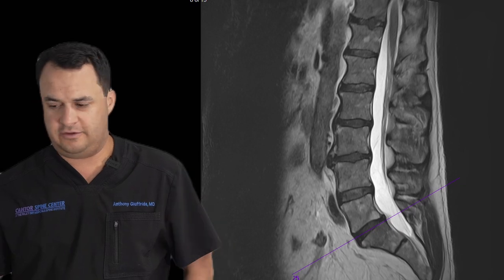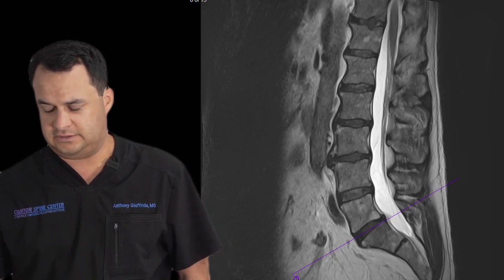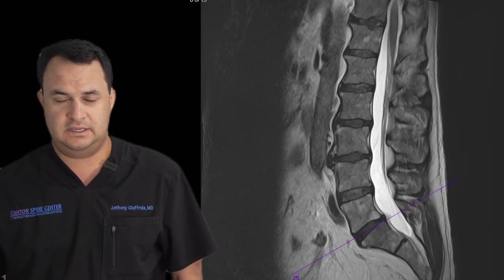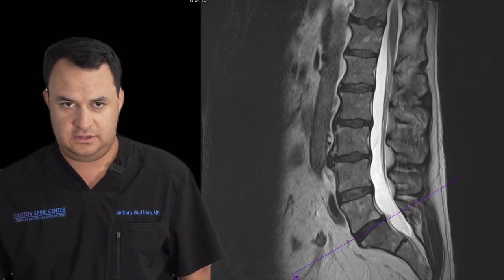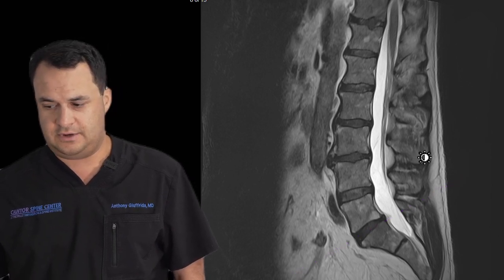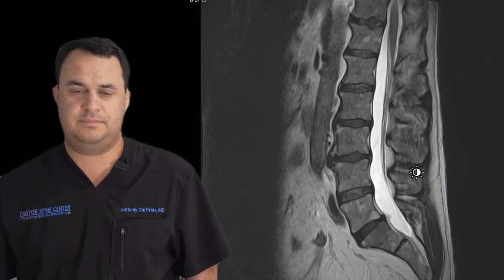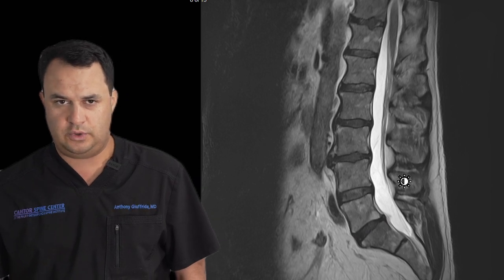So here we have a 45-year-old male who has severe pain down his leg. And we all know this as sciatica. Well, what actually causes sciatica? I want to do a deep dive in here to this patient's MRI and really show you what's causing his pain.